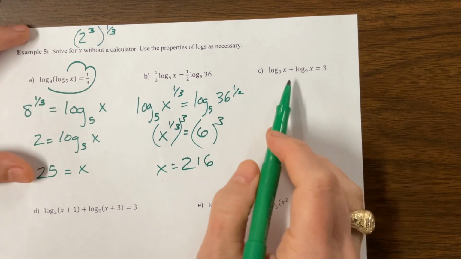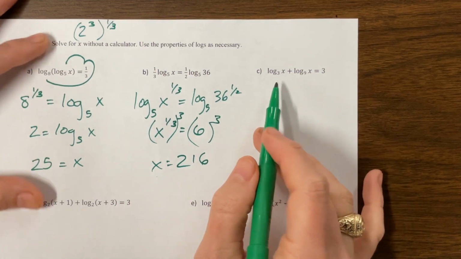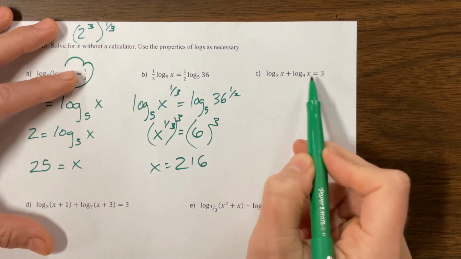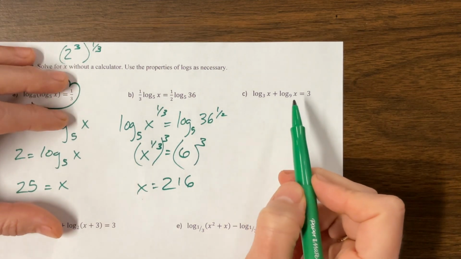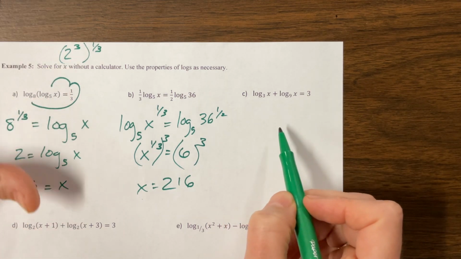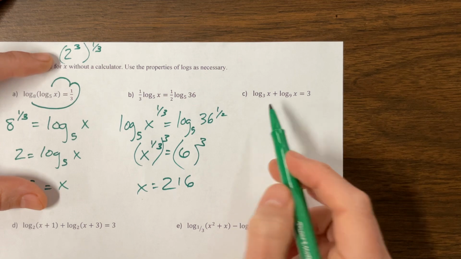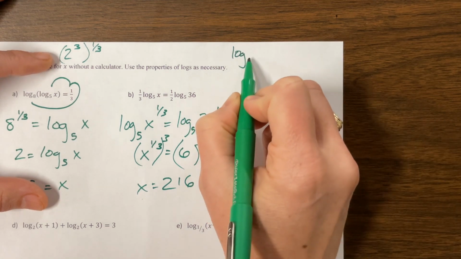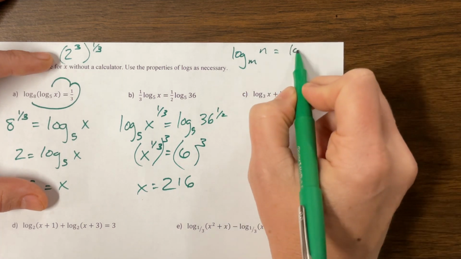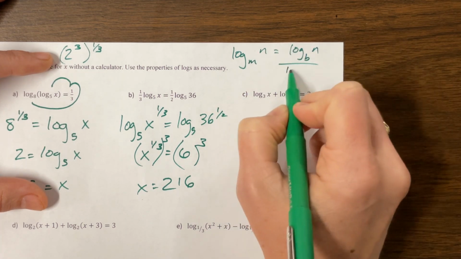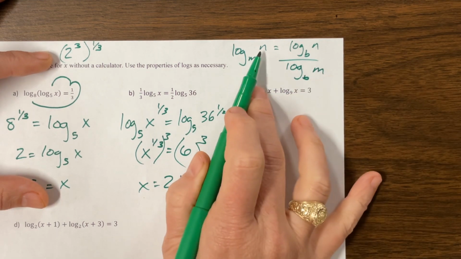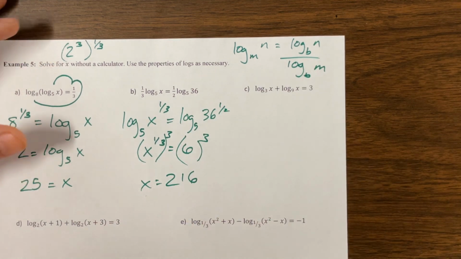Okay, the next one, I wrote this one this year. I thought I was being clever. So with this one, I see log base 3 of x plus log base 9 of x equals 3. And so we don't have a way to work with logs that have a different base, but we do have the change of base property, which lets us say if I have log base m of n, I can change this to log base b of n over log base b of m. Okay, what was on the bottom stays on the bottom, what was on the top stays on the top. That's the change of base property.